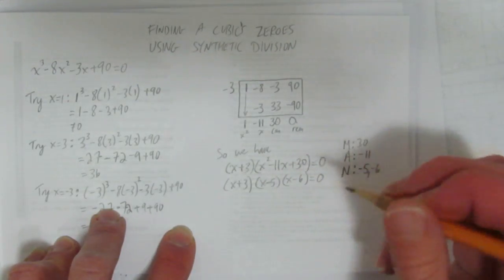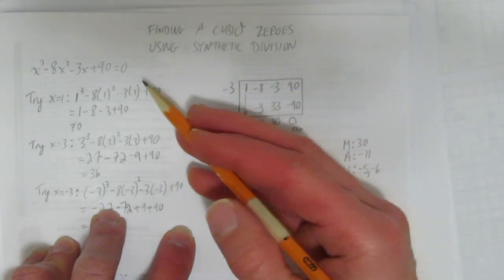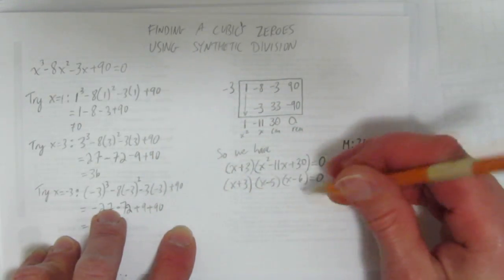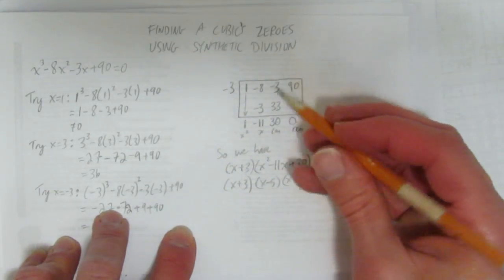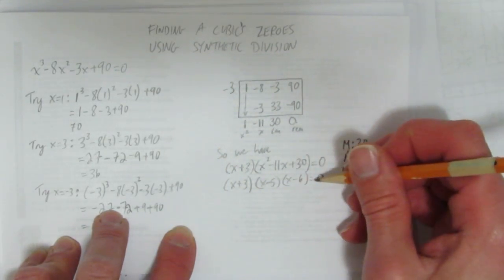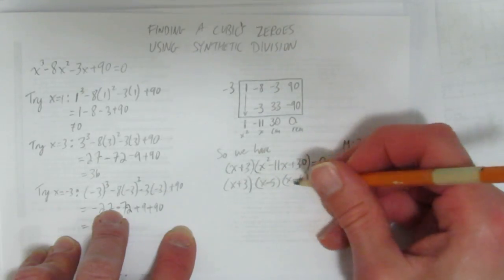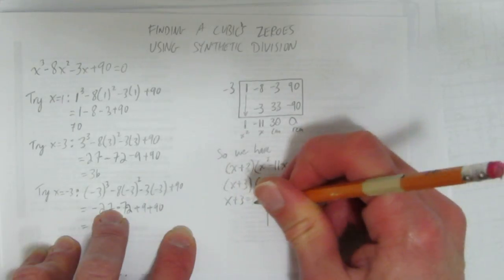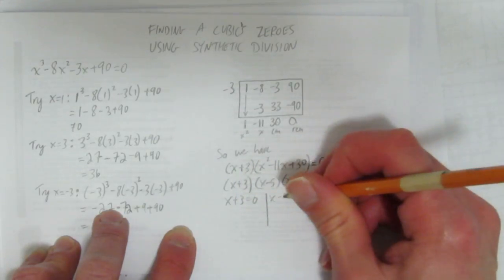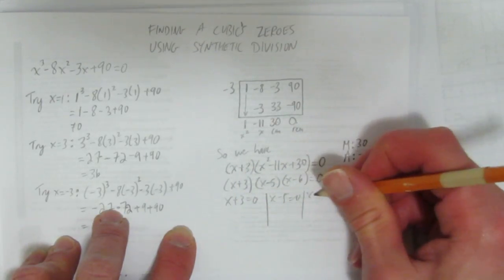Lots of students stop here. We're not quite done. We're not asked just to factor. If it just said factor, you're done. This is factored form, we're done. But we're not done a question, find a cubic zeros. To find the zeros, we set each of these pieces equal to 0. If the equation equals 0, then either x plus 3 equals 0, or x minus 5 equals 0, or x minus 6 equals 0. Any one of those could be true.